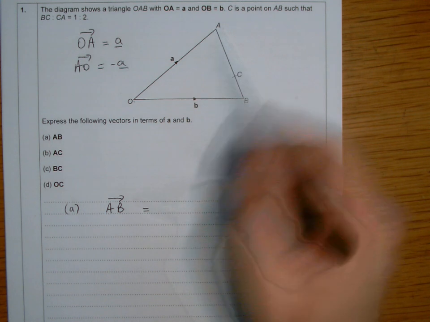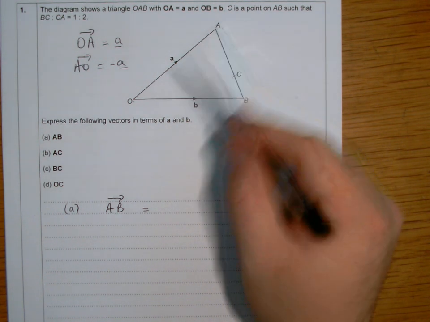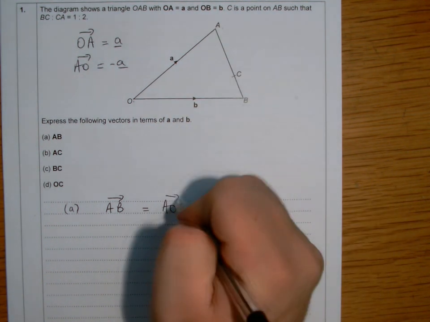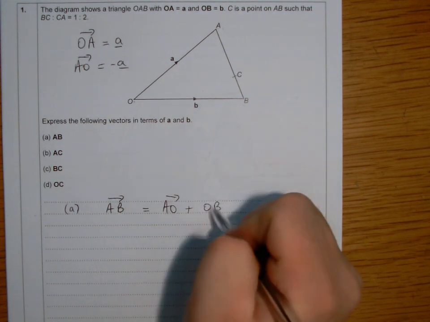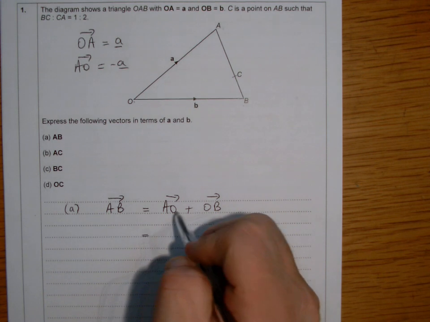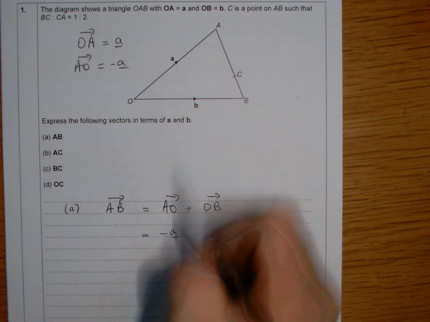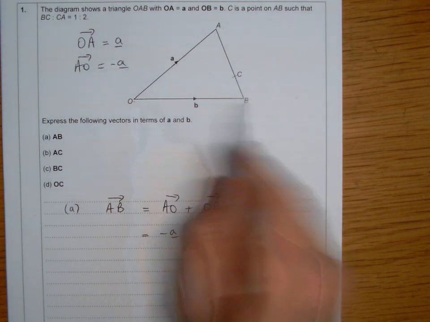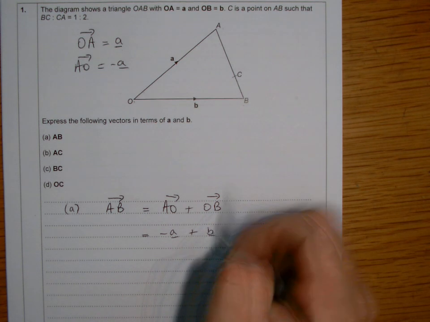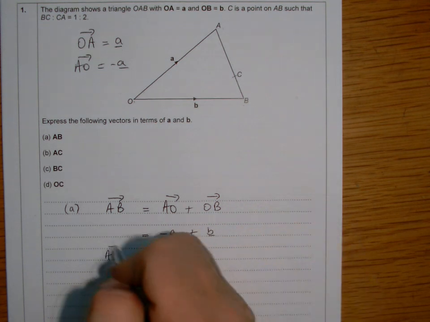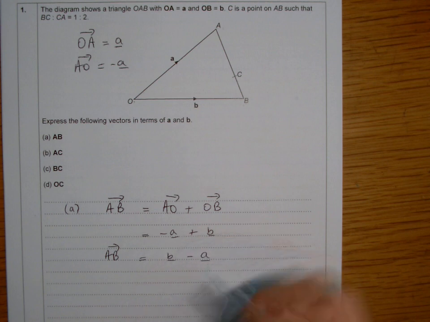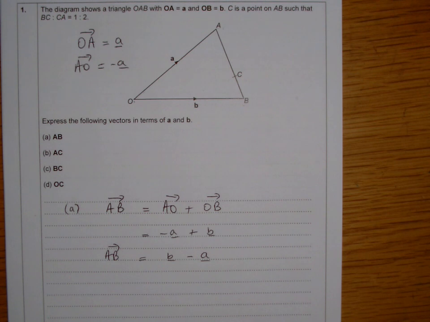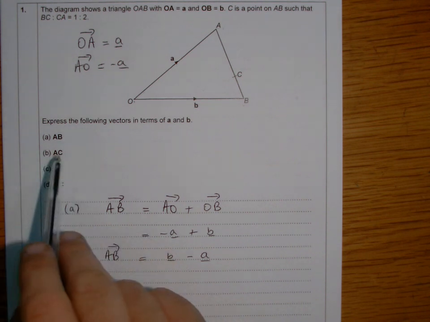So yeah, back to this then. So A to B, you're going to go A to O, okay? And then once you're at O then, you just need to go to B. So we're going to add then the vector OB. So we've established then A to O is negative a. Okay, it's the reverse of that, and then O to B is little b. So we get our answer then for the vector AB, and that would be then, we can write it the other way around, b take away a, okay? And we're done.